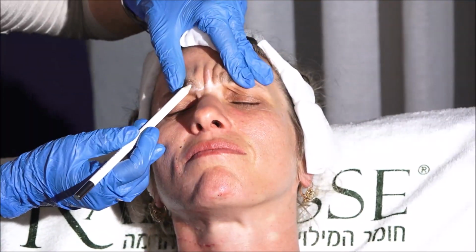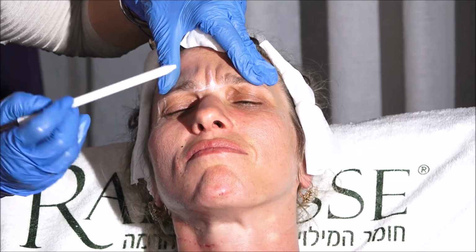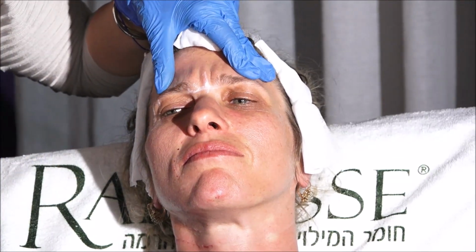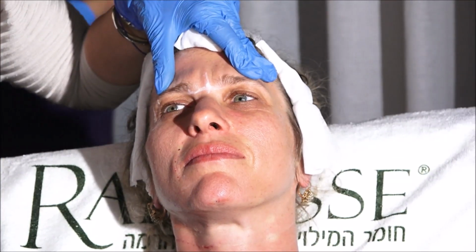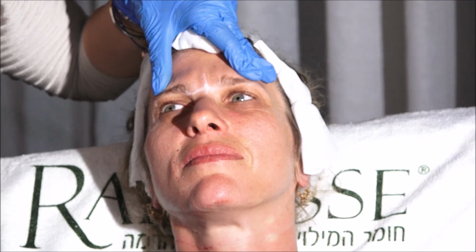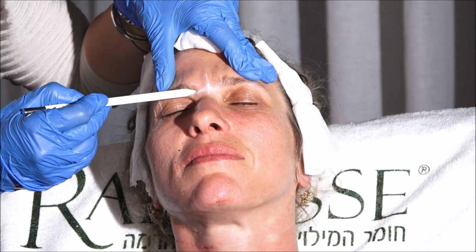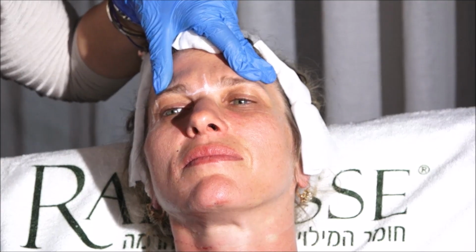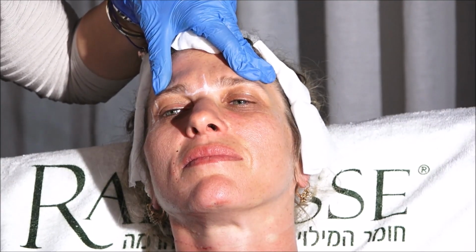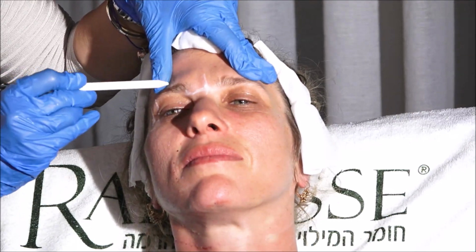For her frowning, she's a moderate contracture. So I have 3 doses for procerus: 5, 7, or 10. I would put 5 for her. Head of corrugator, the same, 5. The tail, I normally use 3. Very rarely in a man, I could use 5. And this point is always 1.